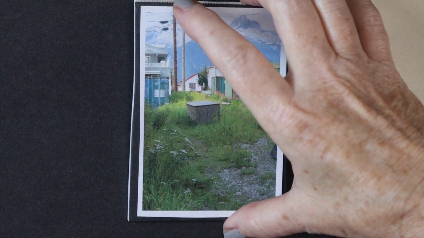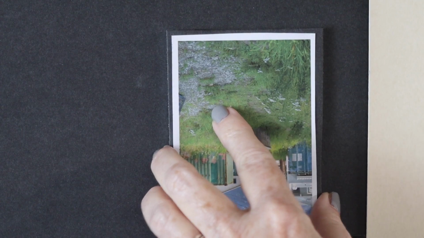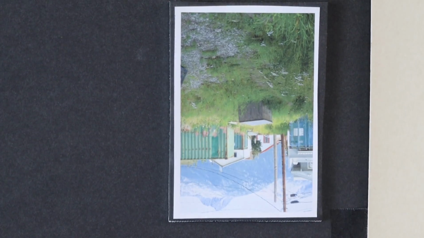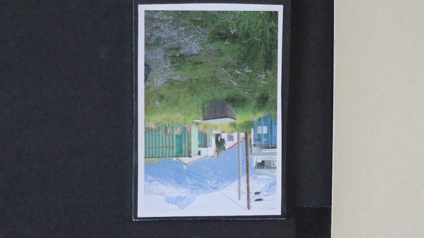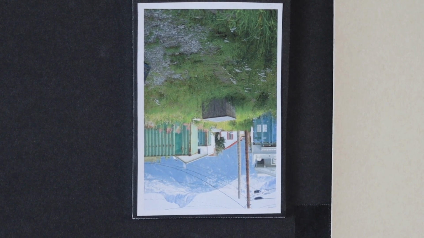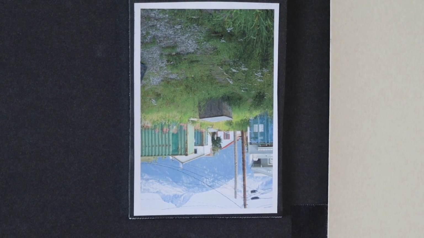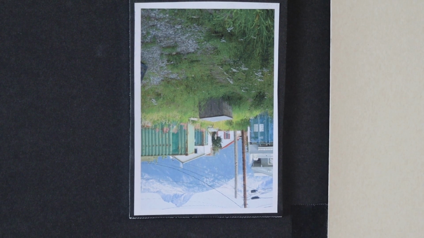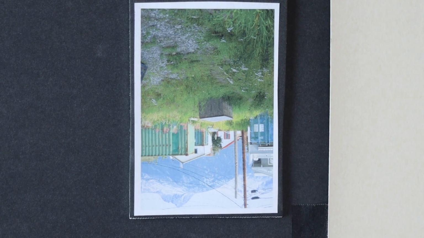Here's what we're going to do today. We're going to take our reference photo, and we're going to flip it upside down. And we're going to start the painting by looking at the photo upside down. Now, I'm not going to do a thumbnail, but you could very well do a thumbnail based upon your upside down scene. But we're just going to go ahead and block it in.